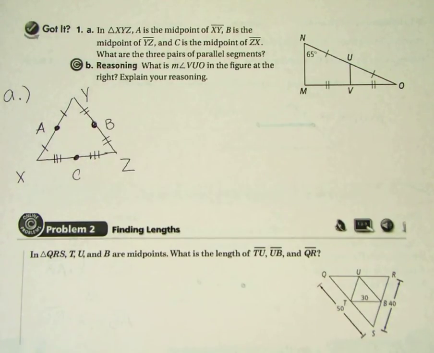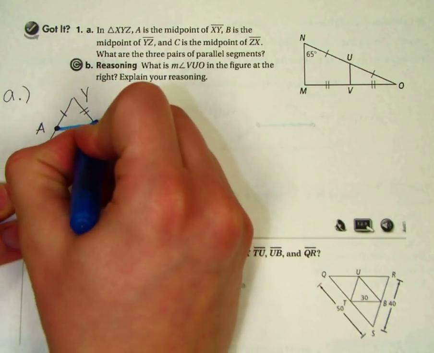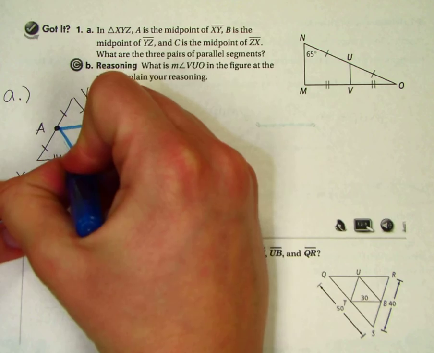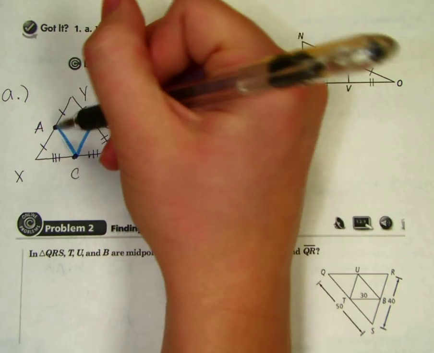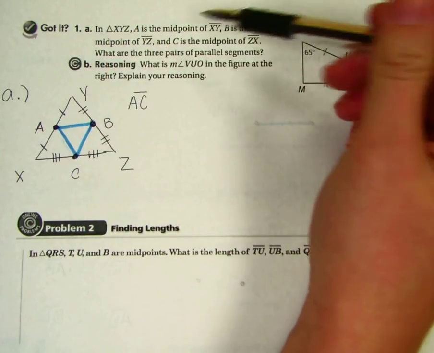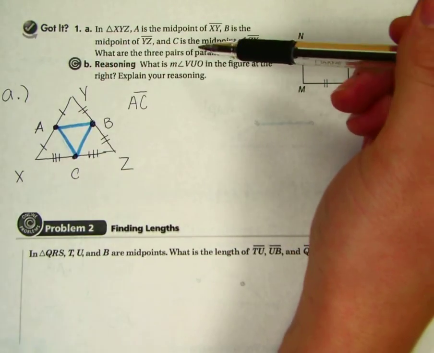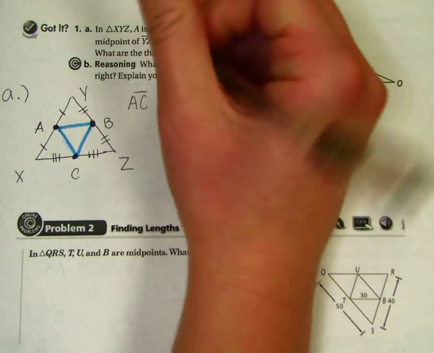So I'm going to take my marker and just emphasize what my midsegments are here, here, and here, okay? So let's start with AC. AC would be parallel to which one? AC is here. It's going to be parallel to YZ.